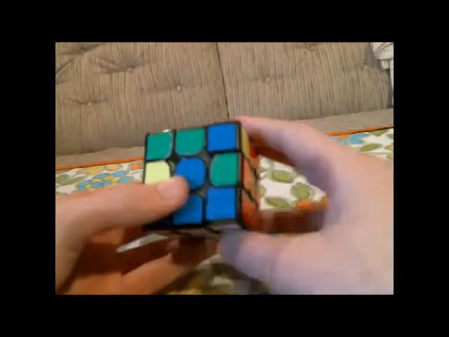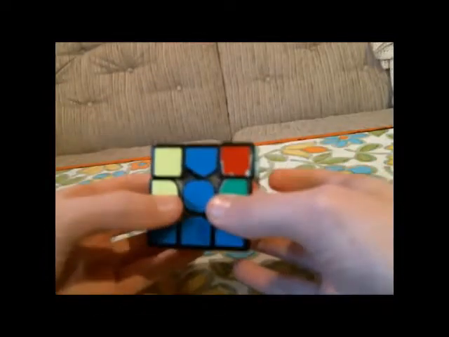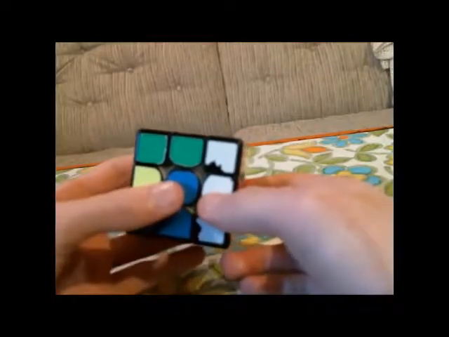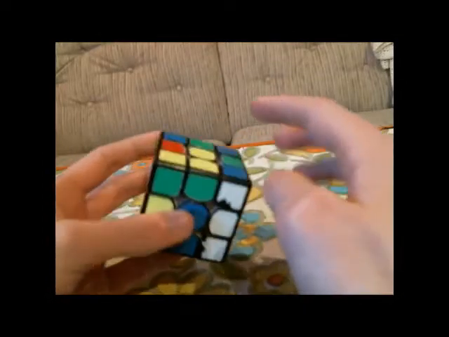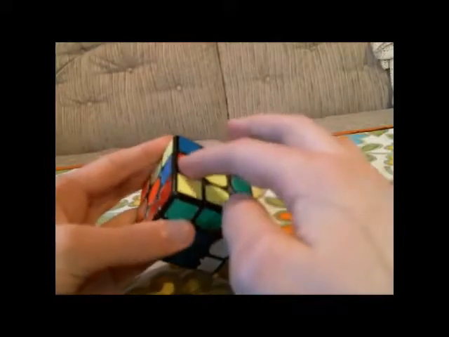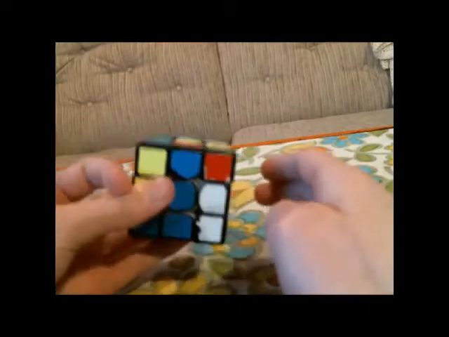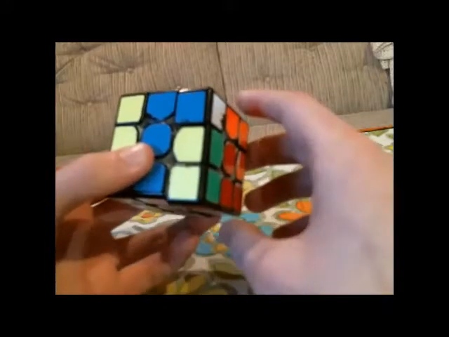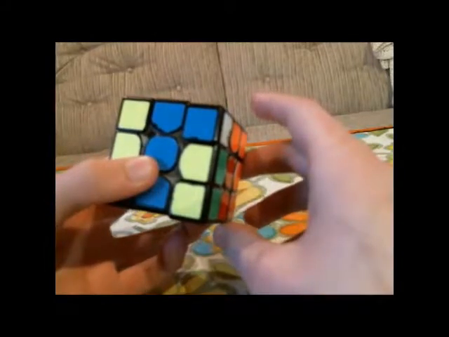So if I turn it this way, it's going to bring up this side. If I turn it this way, it's going to bring up this side. So you turn it this way, bring up the opposite side, then you take a look at these and you bring it back so that it's here, and you bring the side you brought up back down.